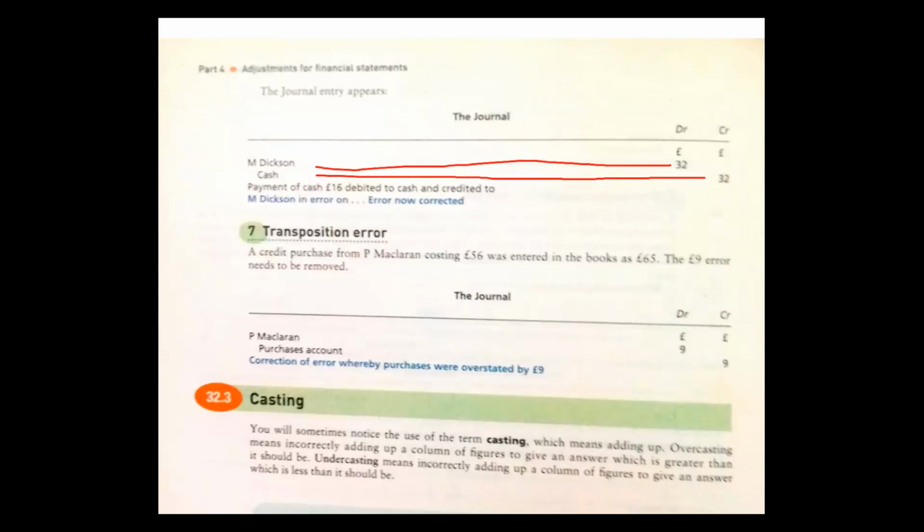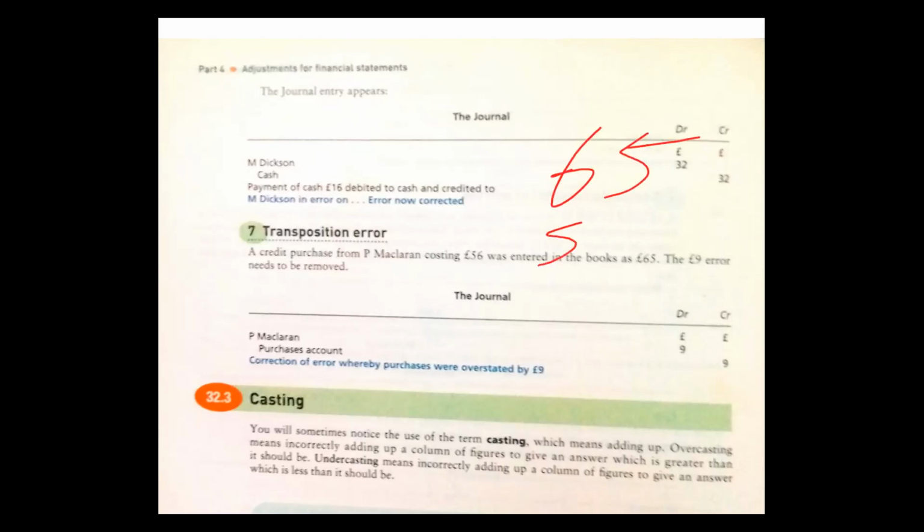Transposition error. Okay, let me do the transposition error, then I'll have time for questions. A credit purchase from P. McLaren costing 56 kwacha was entered in the books as 65. So you see the difference of 65 minus 56, that makes it 9. So there's a difference of 9.